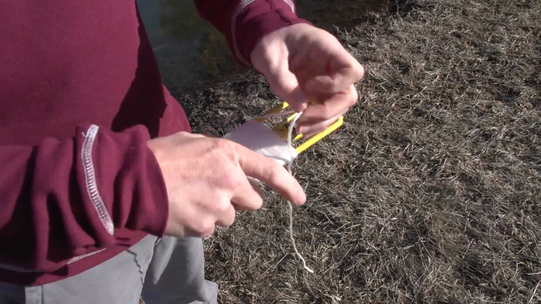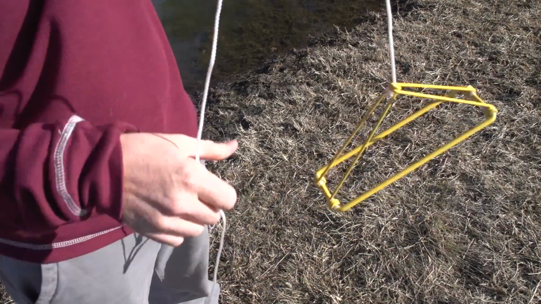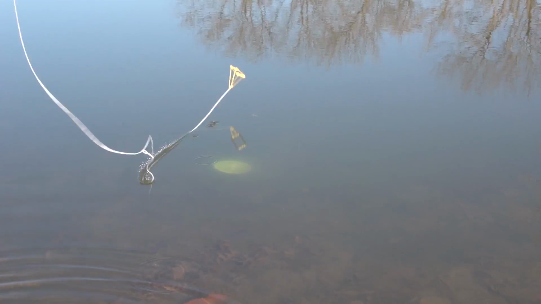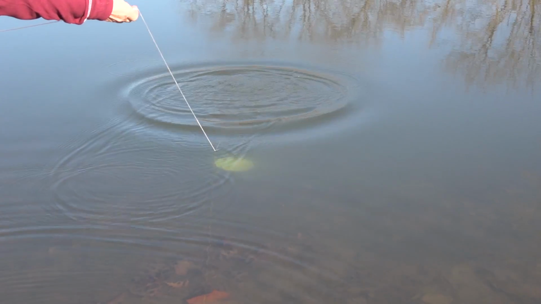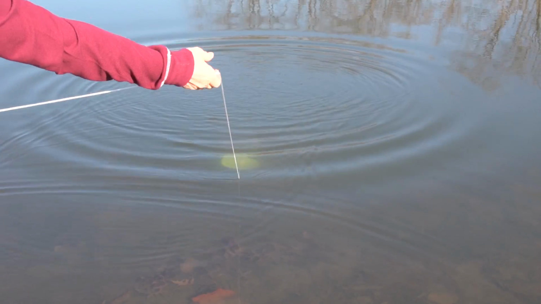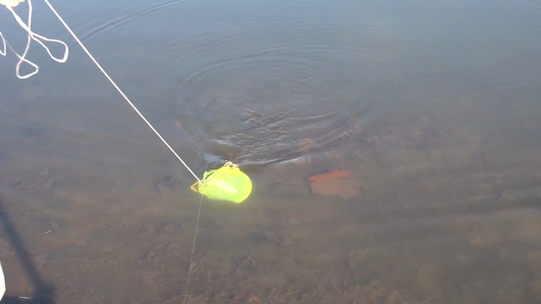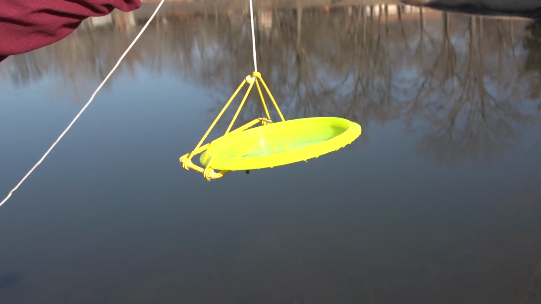This thing is so simple to use. Simply unravel the rope and unfold your golden retriever. Locate your disc and then toss the golden retriever beyond the disc and pull across to retrieve. As the golden retriever skims across the bottom of the water hazard, it will scoop up and grab your disc. And there you have it.